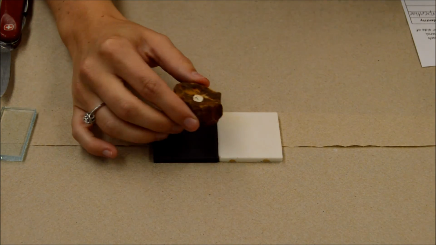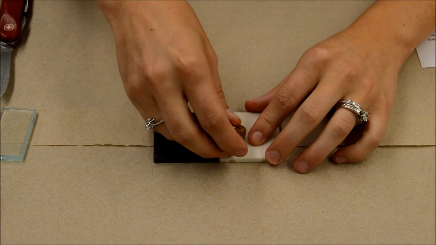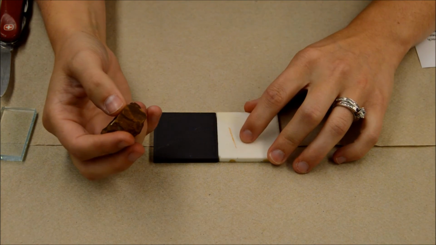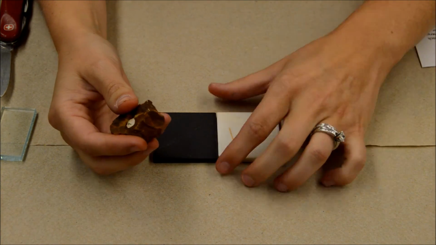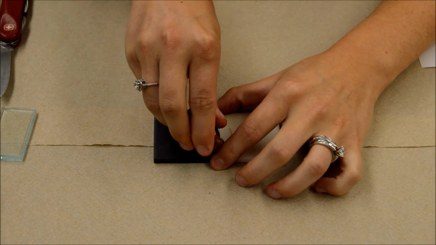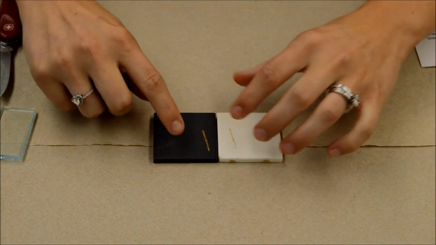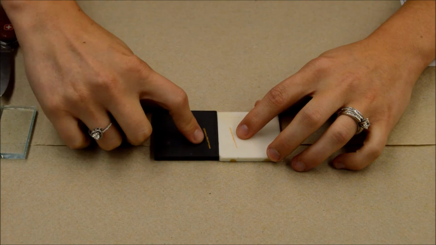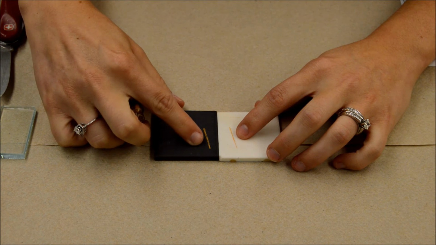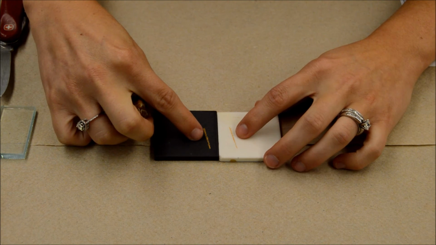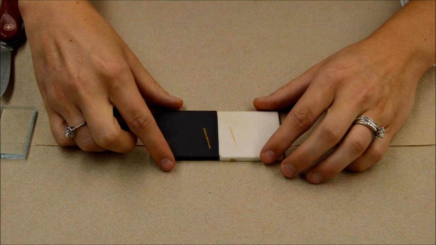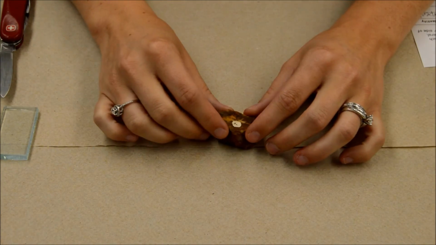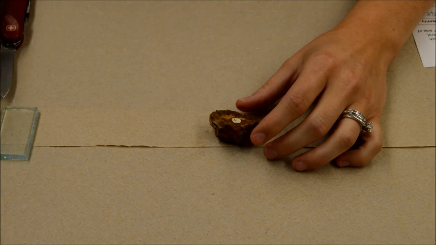Since it's a darker mineral, I'm going to first try it on my lighter streak plate to see what's left behind. All right, and we can kind of see that it is a yellowish color. Let's see if we can see it on our darker streak plate. Okay, so now we can compare them. They're pretty close. They show up a little bit better on the darker streak plate, but we can still see that it's a yellowish brown streak that's been left behind. So yellowish brown.